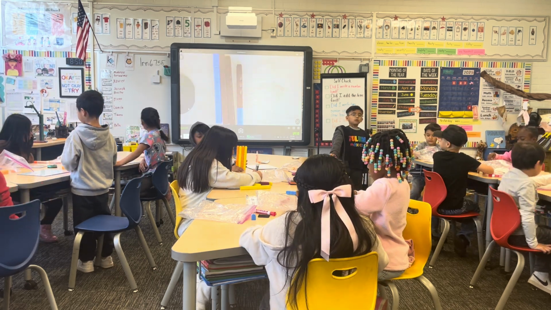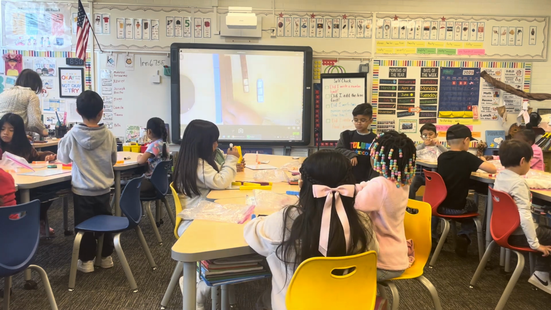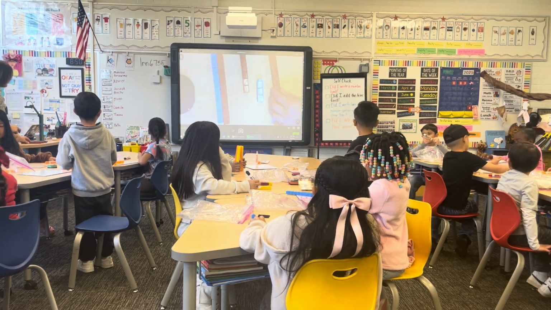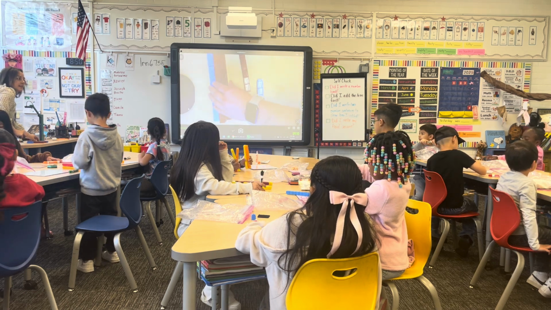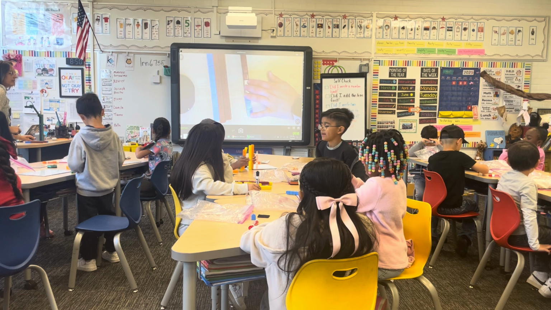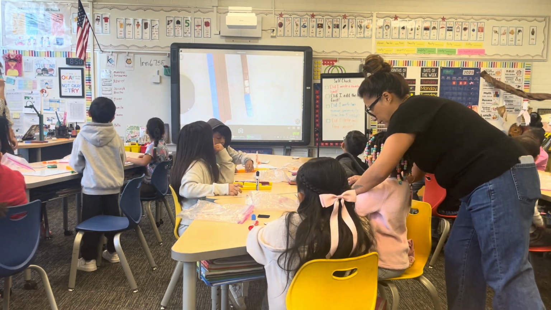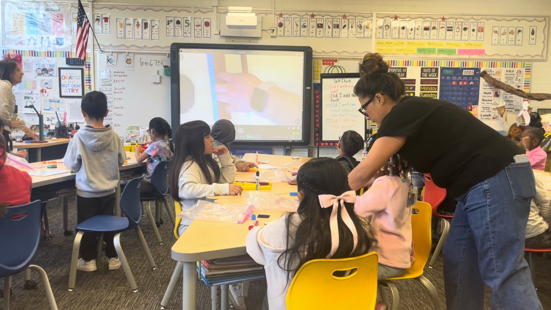Class, Bella first brought over her 10 from her 13. She said, I'm going to put my 10 here because I know these 10s are the same. And then she said, I'm going to put my ones together as well. Can I have eyes on the board? Okay, thank you. Let's count this number all together.